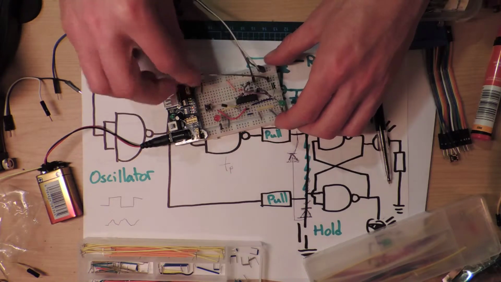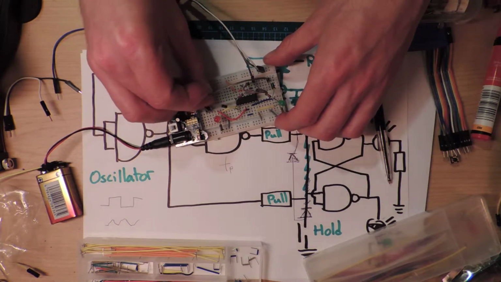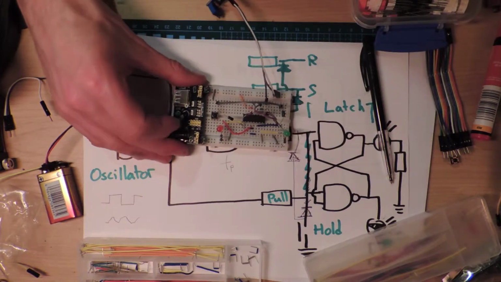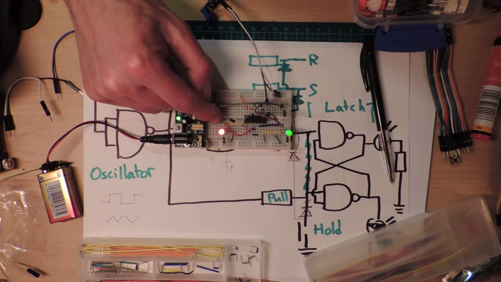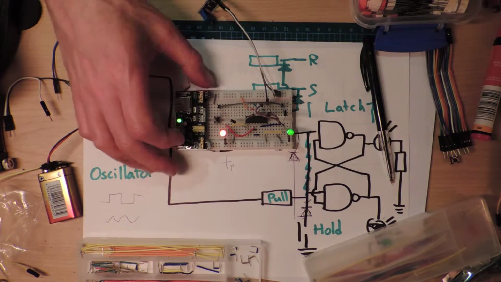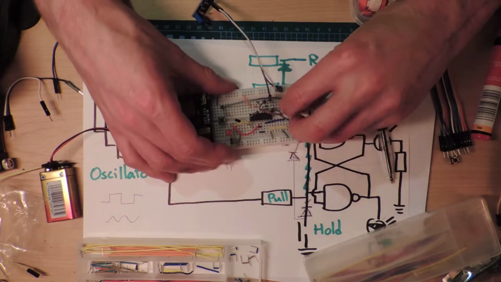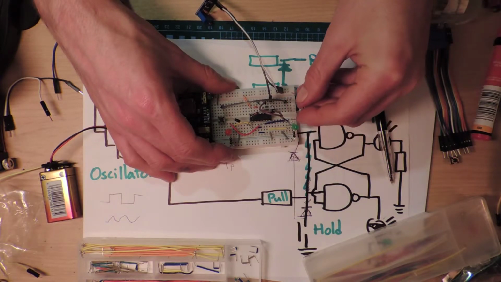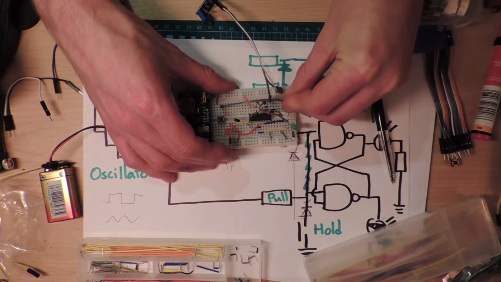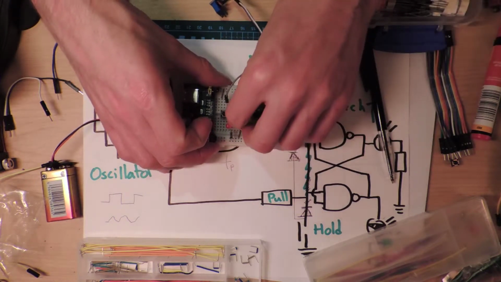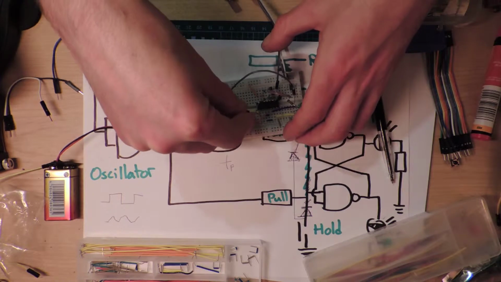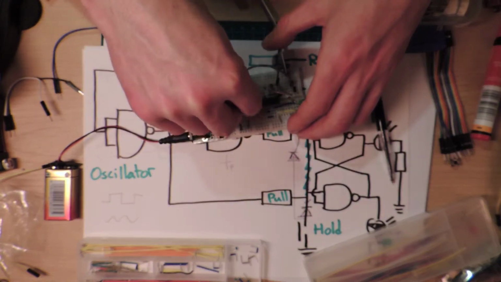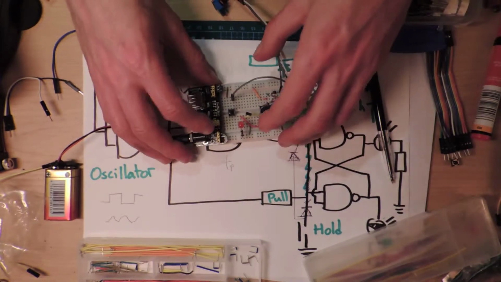So the idea is that when I turn it on, nothing will change. It should be flickering, but when I press the button, it should stop on one of them. So let's just see what happens. Nope. It's the wrong way around. Alright, so maybe I'm just half asleep, so I'm just going to flip that one around, and then I'm going to flip that one around. I've got a cold at the moment, so I can't really think about things, and my brain's like, I'm not going to think about things.